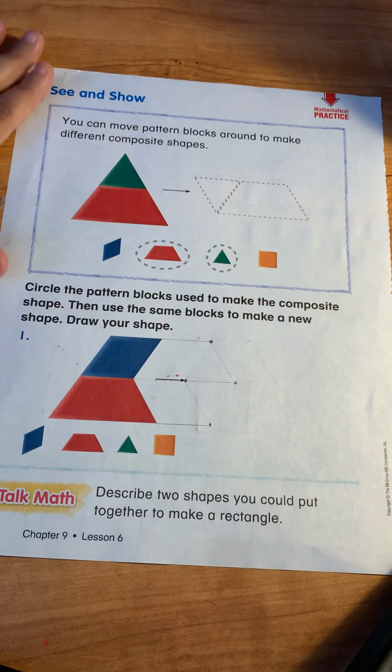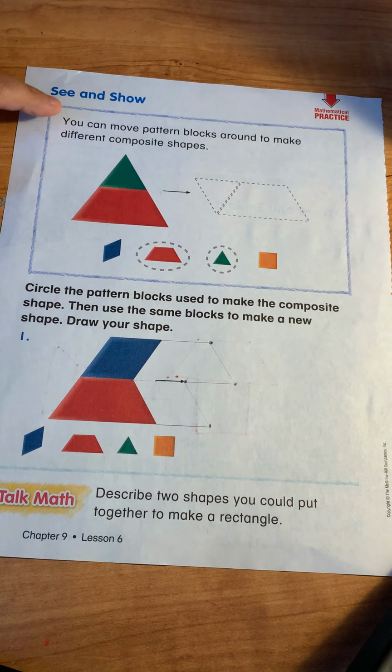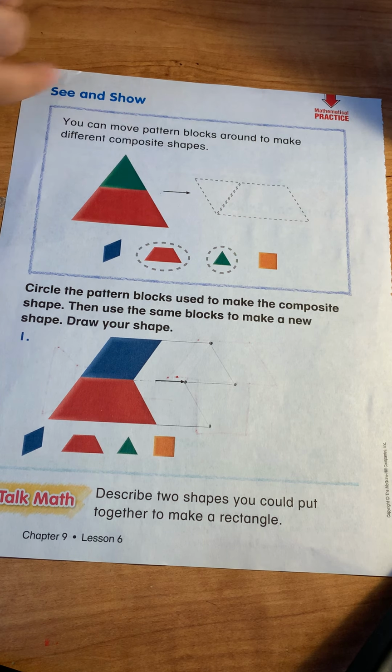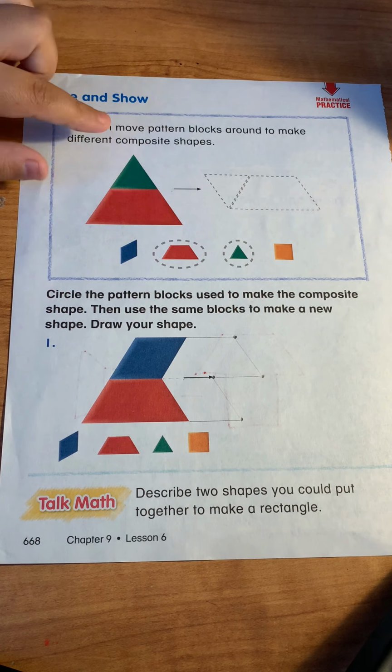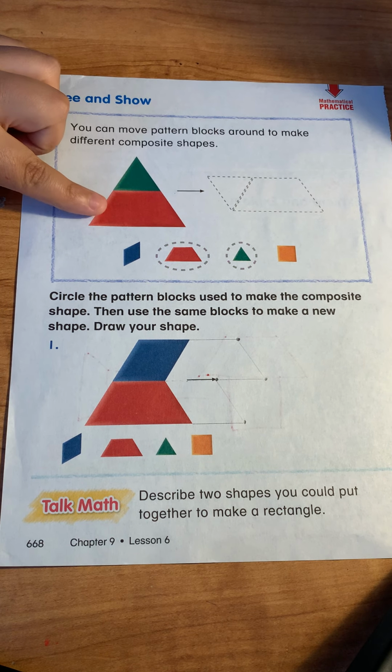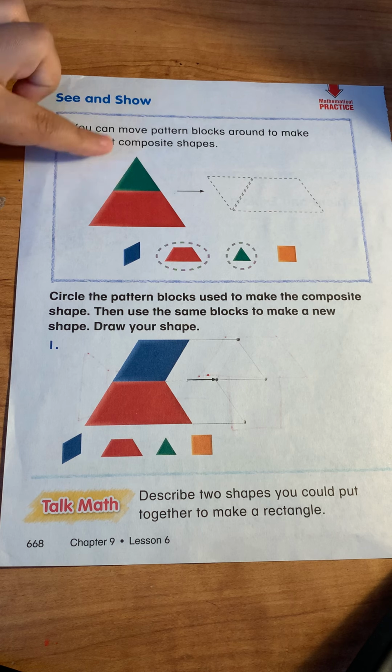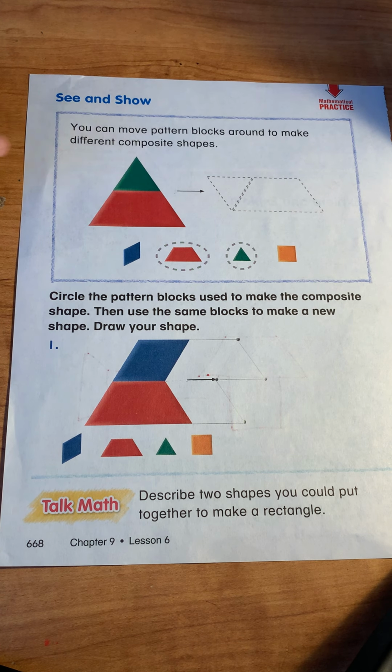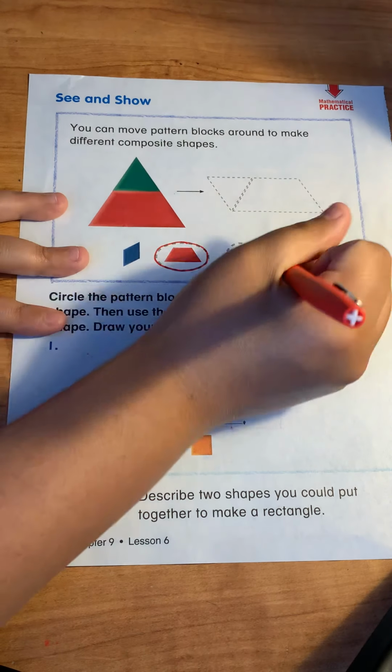So now we can go ahead and turn it over. And it says, you can move pattern blocks around to make different composite shapes. So notice how here, this has a green triangle, and on the bottom it has a red trapezoid. So this figure was made from those two shapes, right? A trapezoid and a triangle. So that is why the trapezoid is circled, and so is the triangle.